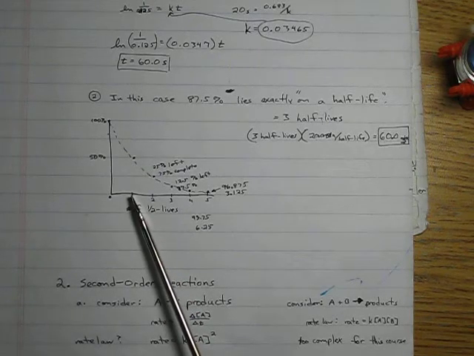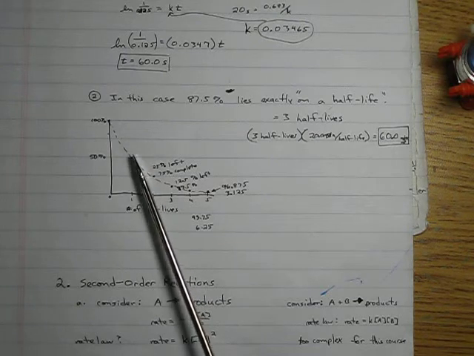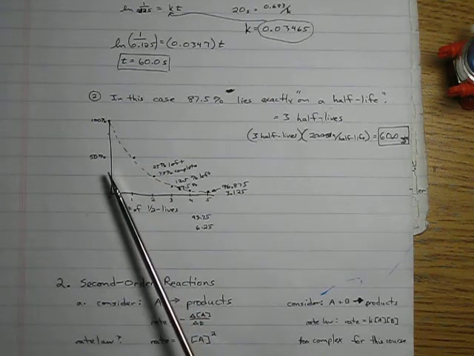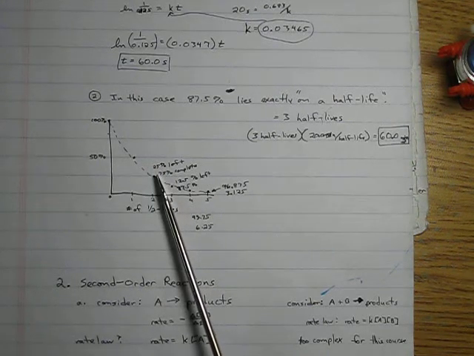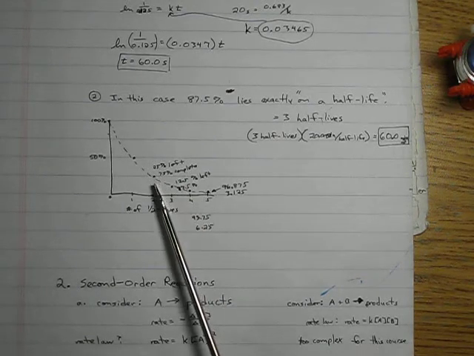Well, what would happen in another 20 seconds? Well, 20 seconds is another half-life, which means if we are at 50% A, 20 seconds later, we will have half of that. 25% of A is left. The reaction is 75% complete.